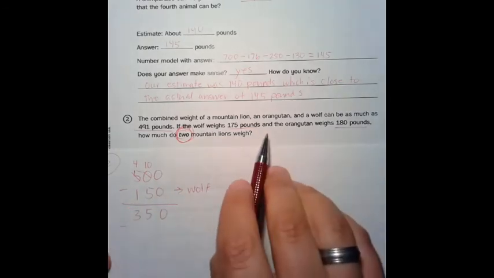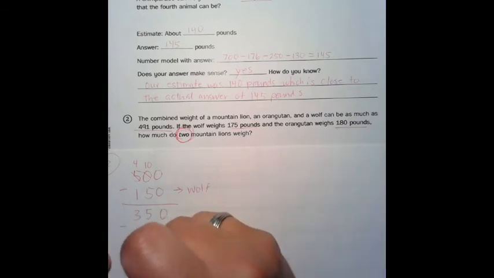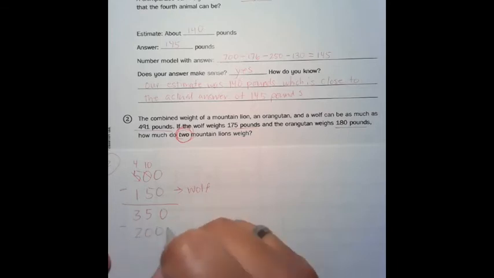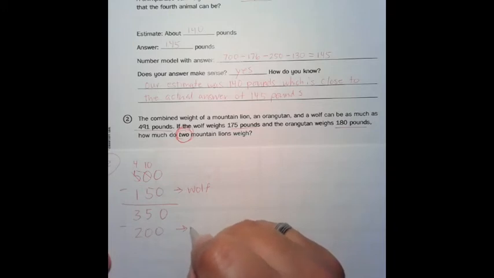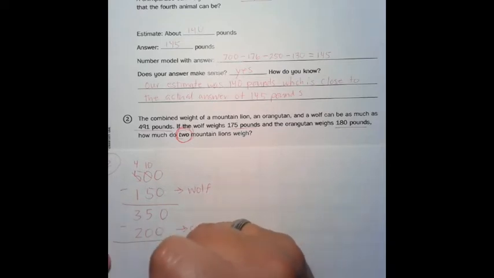So now we've got to take away what the orangutan weighs, which is 180 pounds. So I'm going to round that up to 200 pounds. This is our orangutan. Okay, 0 take away 0 is 0. 5 take away 0 is 5. 3 take away 2 is 1. So now we're left with 150 pounds.